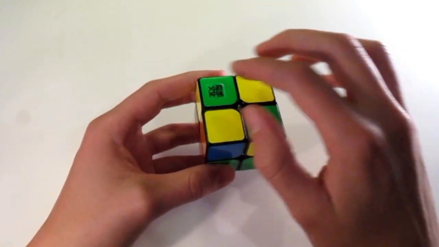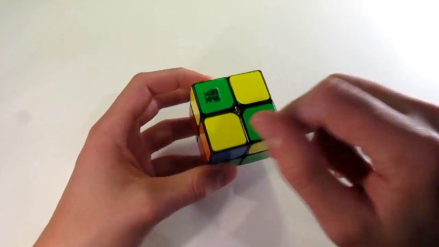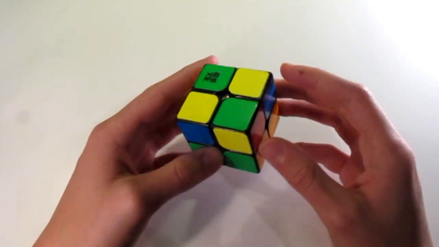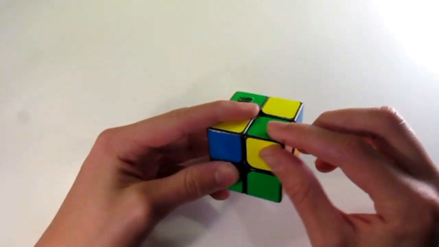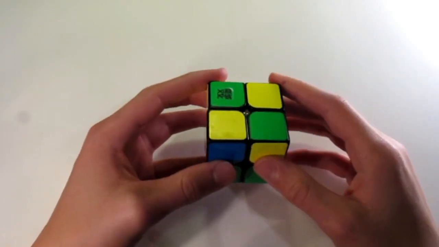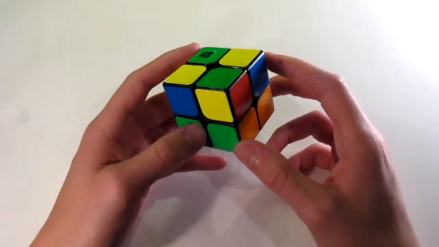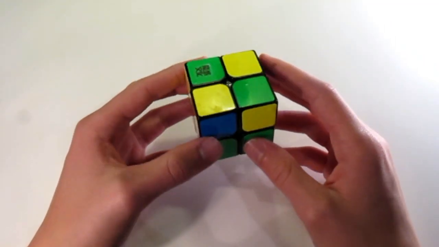And don't pay attention to which way the yellow is facing. It does not have to be facing up in this case. All you have to do is find a proper corner piece. So I'm going to go ahead and pick this one. It is the green, yellow, and red corner piece. So what I'm going to do is I'm going to turn it above its respective green, red corner piece slot.